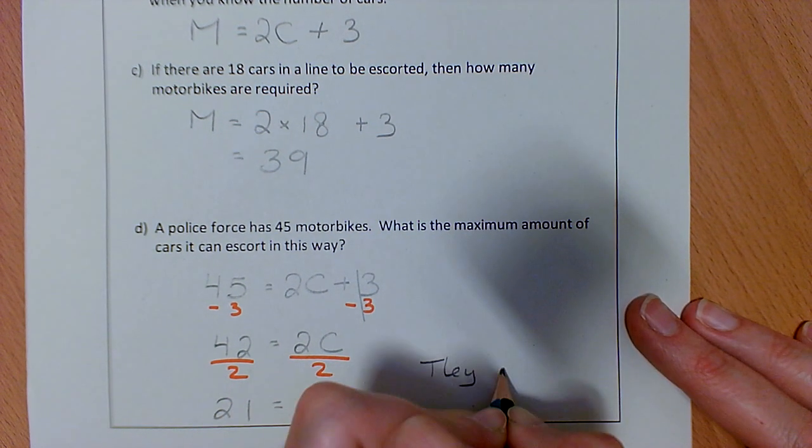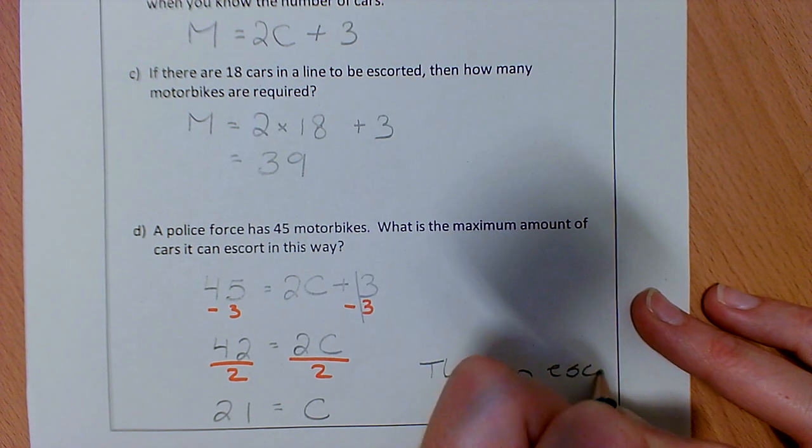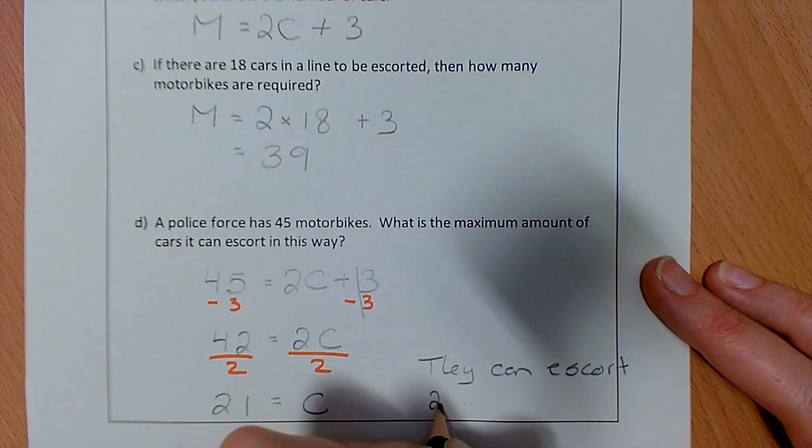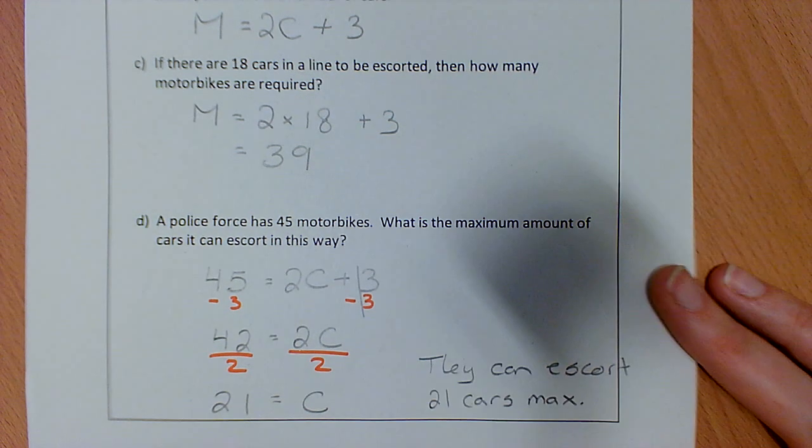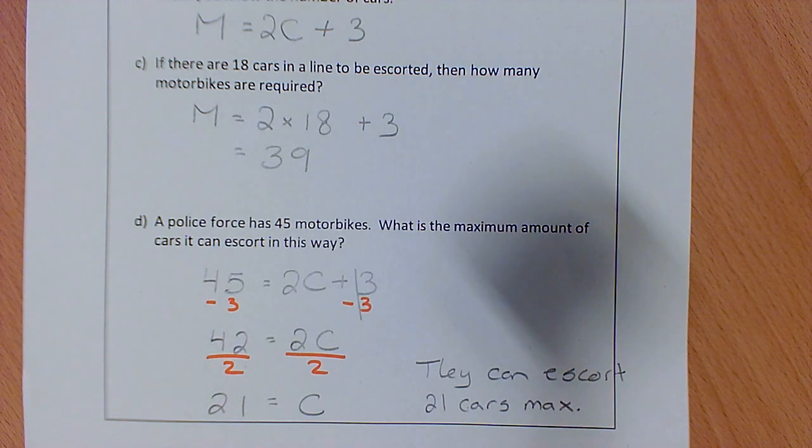So they can escort 21 cars max, or a maximum of 21 cars. And that's how you answer that question. Pause the video, give example 4 a try, and press play when you're ready.